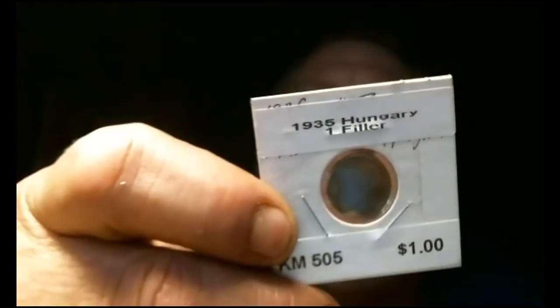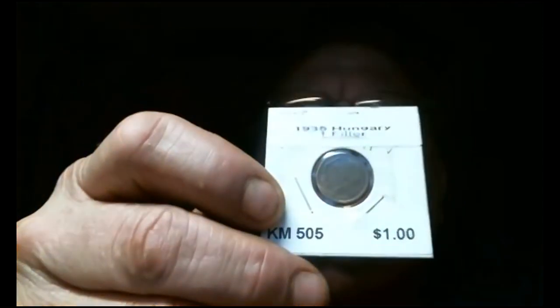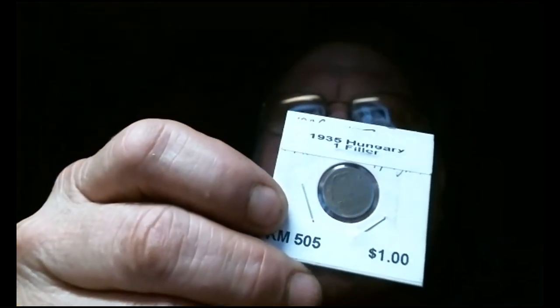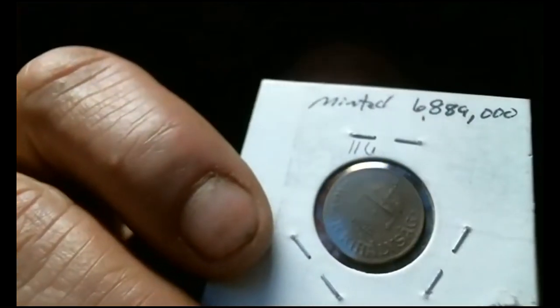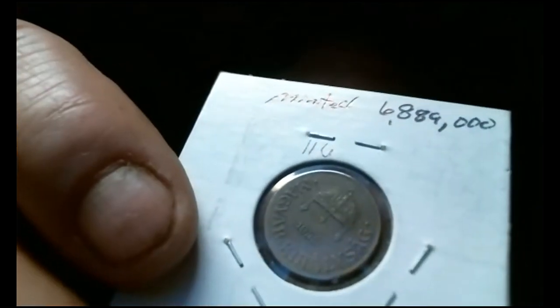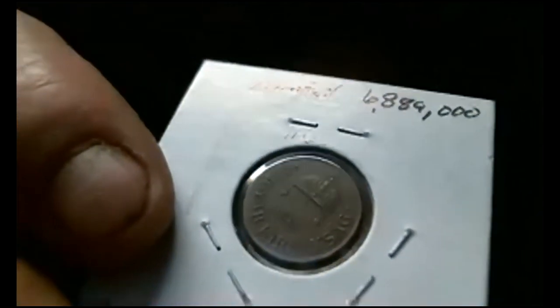All right, then we got Hungary. No, not Hungary. SJ, get out of the brittle. This is a 1 filler. I sent one to, I think Beth, I gave Beth one. But this is Hungary. Let's see if I can get it to, there we go. Pretty cool. No, I think I sent her the 1898 one.